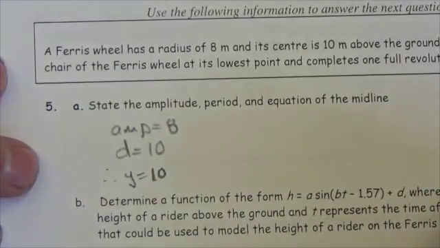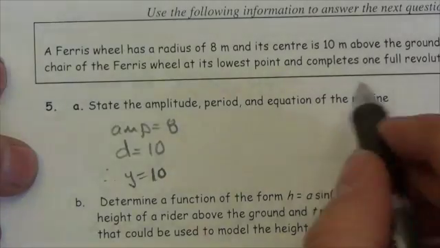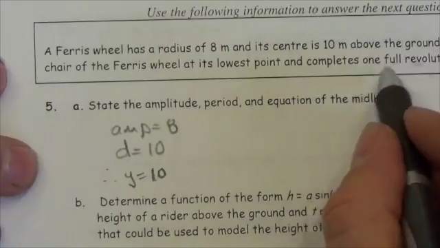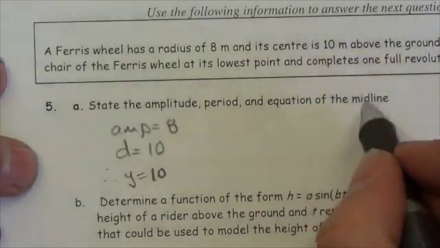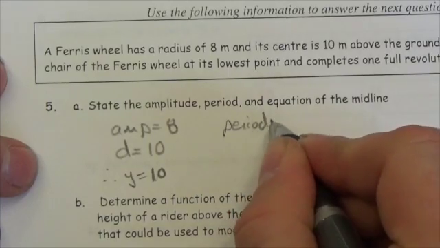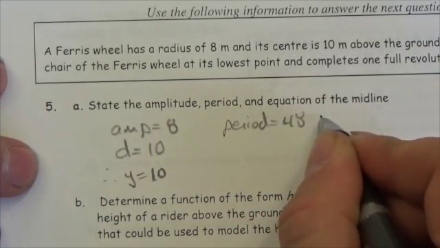That's the middle of that graph there. And what do we got here? A rider gets on the chair at the lowest point of the graph, and completes one full revolution in 48 seconds. So it goes all the way around in 48 seconds. That's the period. So the period is 48 seconds here.